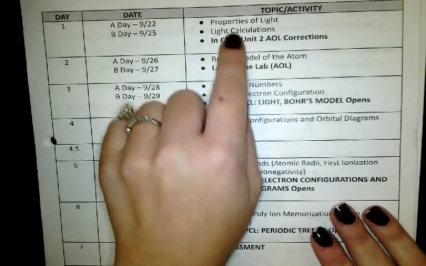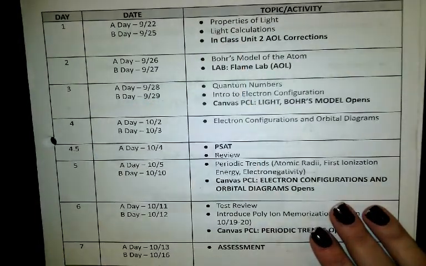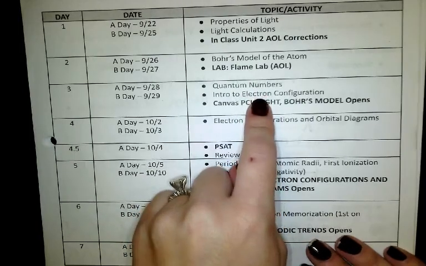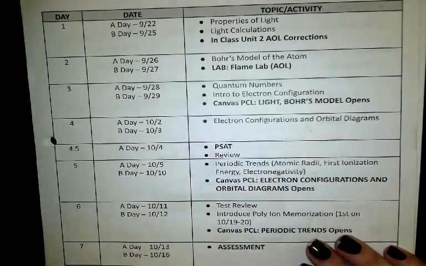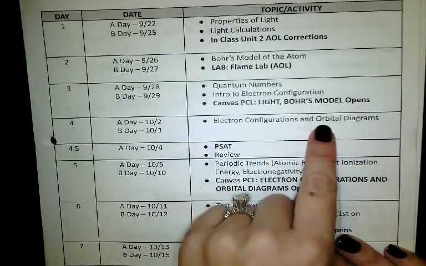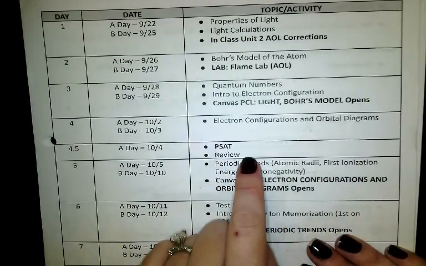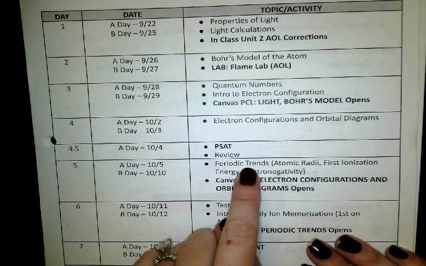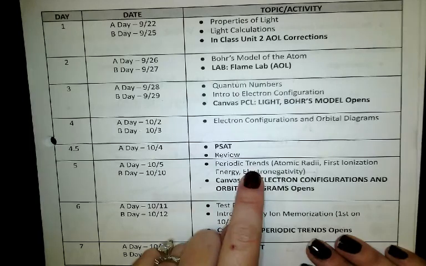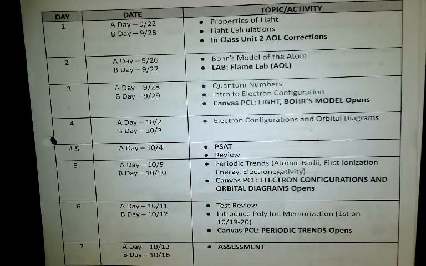And so we have done properties of light and light calculations. We've done Bohr's model of the atom. We've done quantum numbers and introduction to electron configurations. We've done electron configurations and orbital diagrams. And then we've done periodic table trends, okay? And the periodic table trends, these are what you were supposed to do yourself, okay?